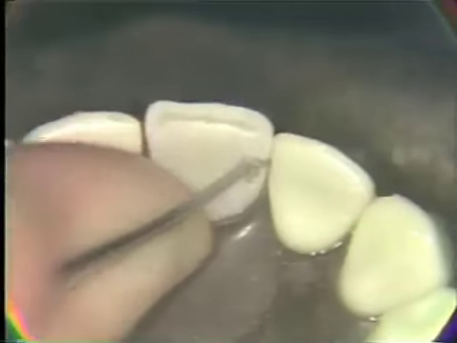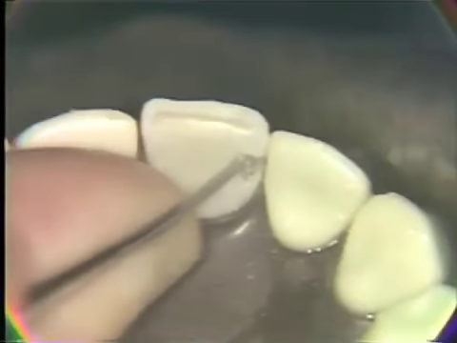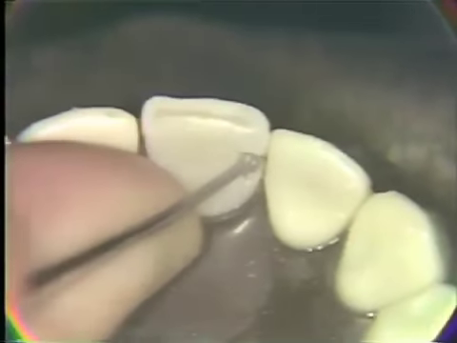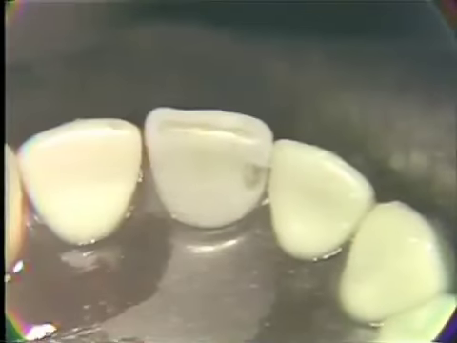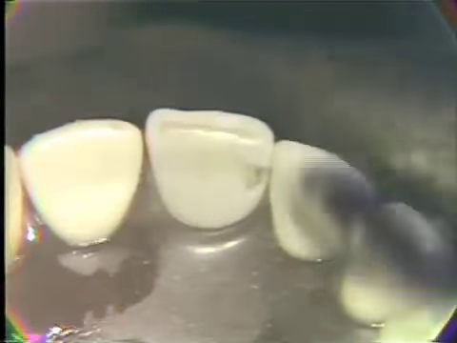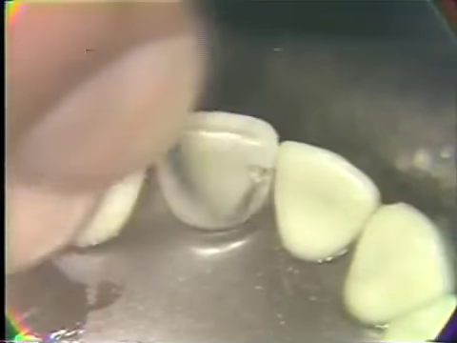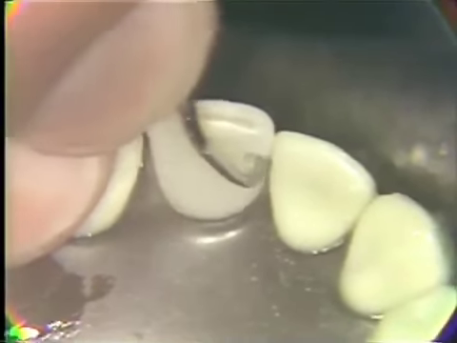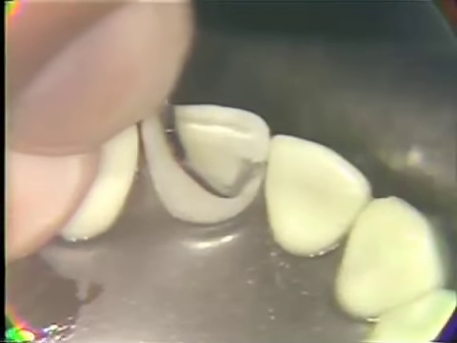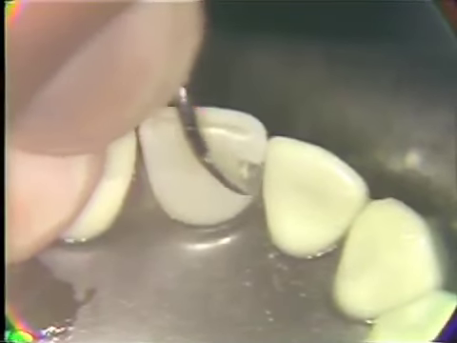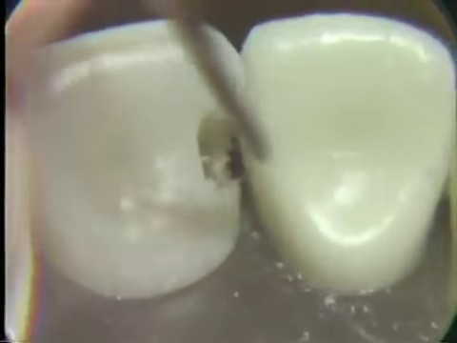Come back to the labial and incisal area with hand instruments. Cleaving that away again first with the Wedelstaedt and then moving to the hatchet to work the incisal and labial wall to gain some smoothness to this area.